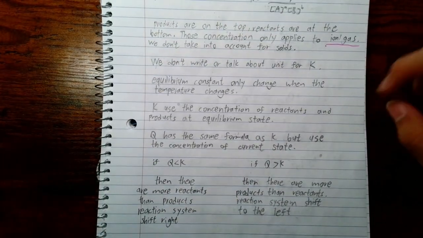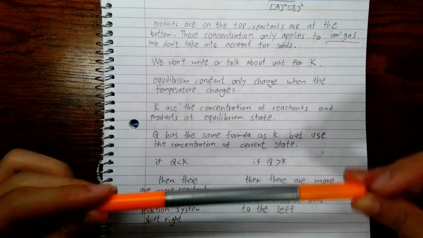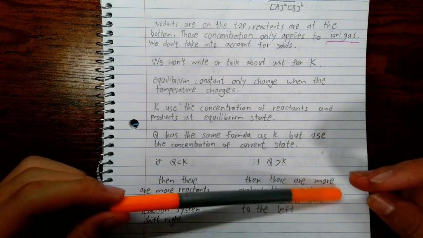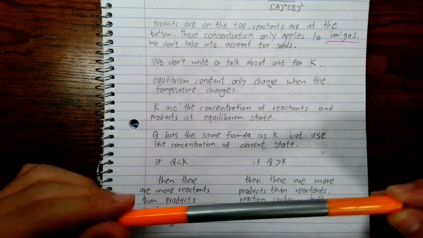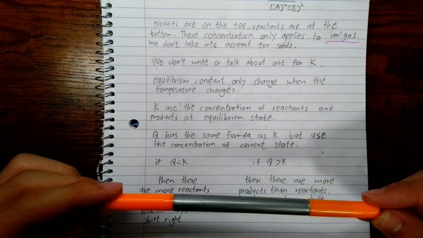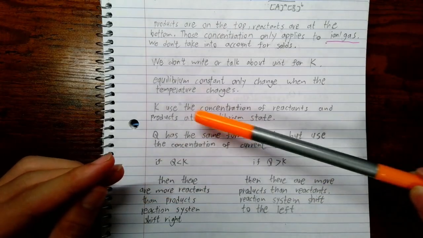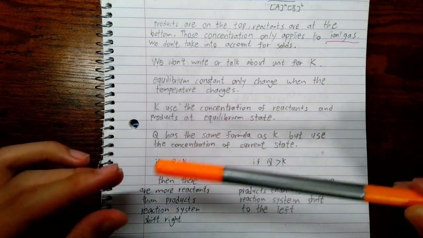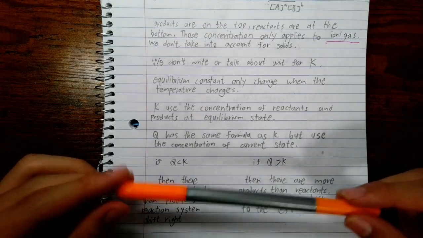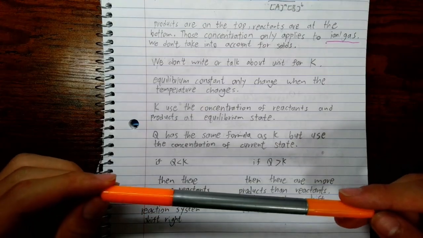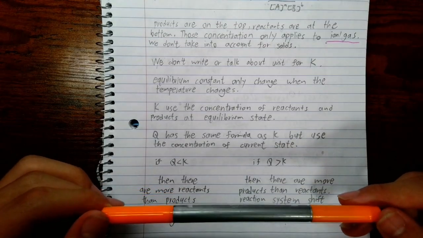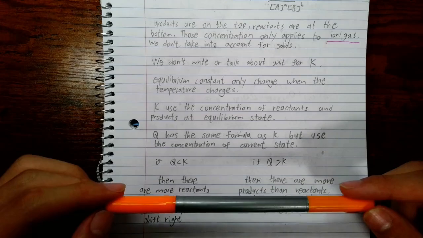So the only difference between the equilibrium constant K and Q is the concentration that they are using. K uses the concentration of the reactants and the products at the equilibrium state. However, the reaction quotient uses the concentration of the current state of the reaction.